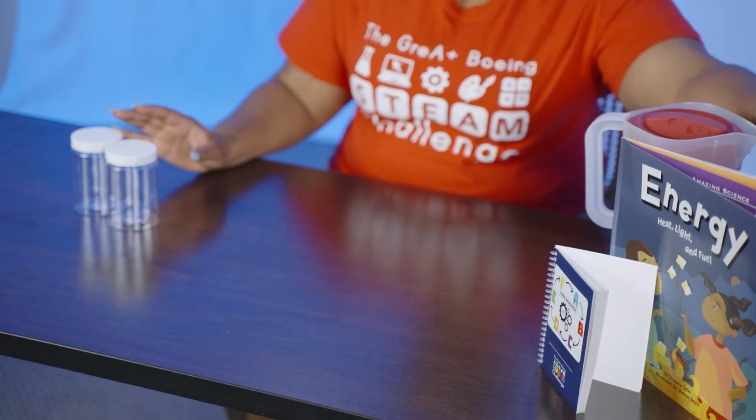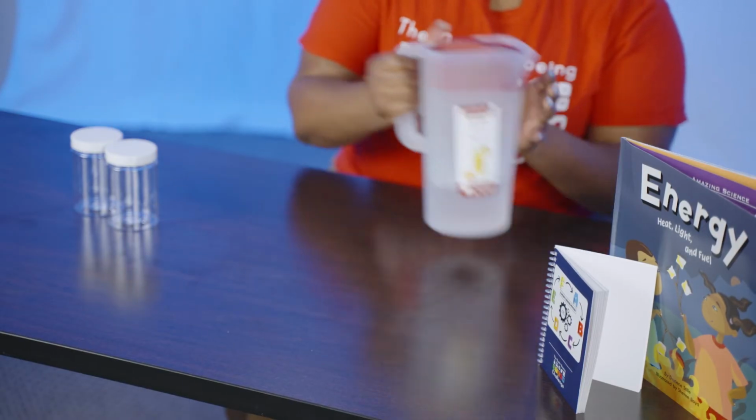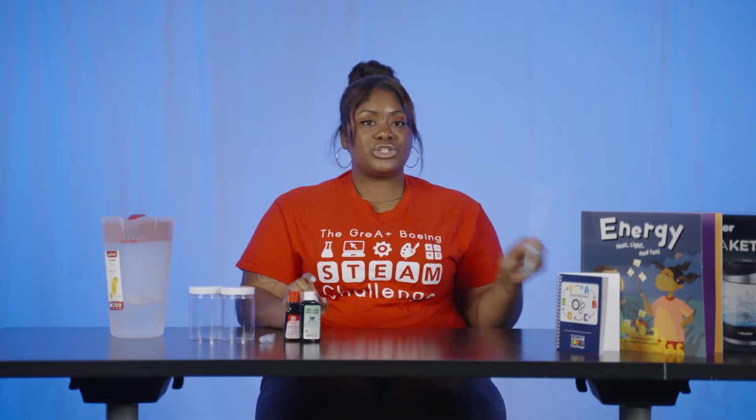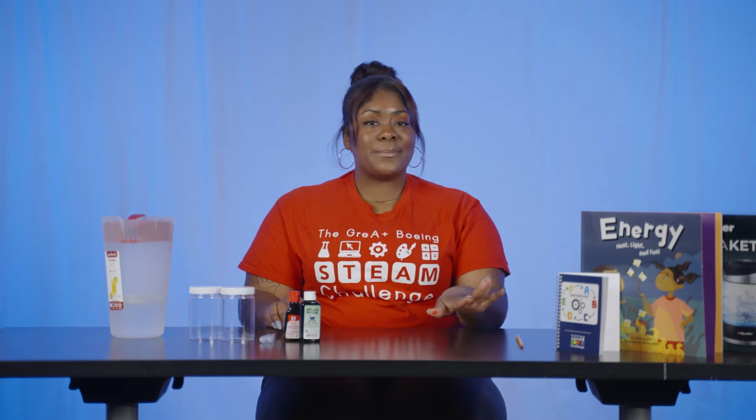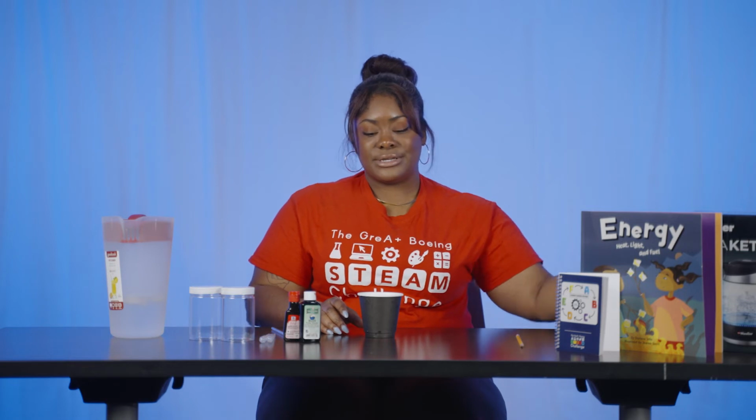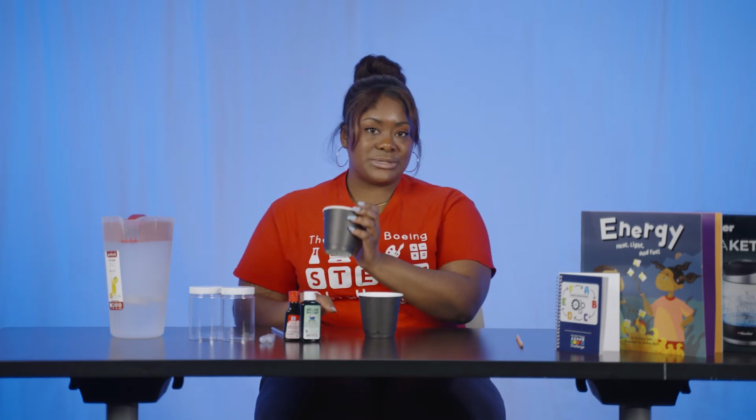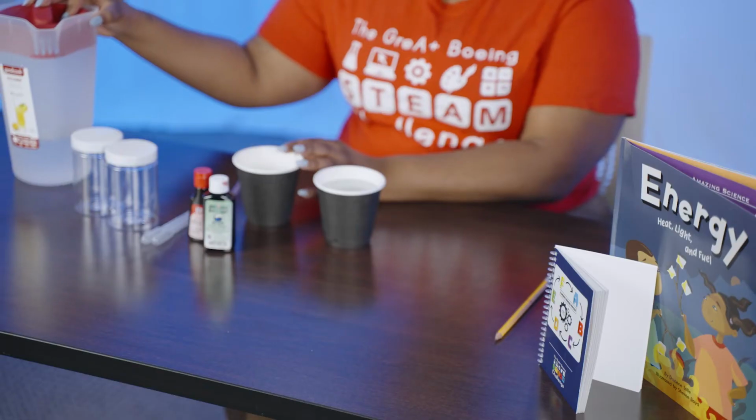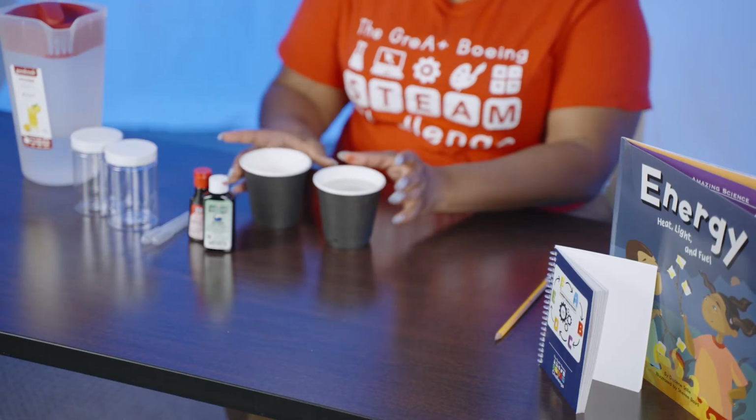For this project, you will need 2 plastic jars, hot water from your electric kettle, cold water, 2 pipettes, red food color and blue food color, a clear straw, a pencil, your design process notebook, and 2 cups, 1 to put your hot water in and 1 to put your cold water in, and your plastic pitcher to hold your cold water.